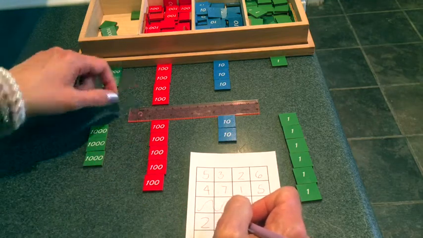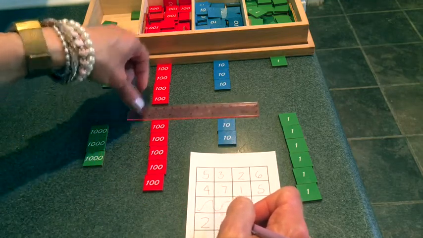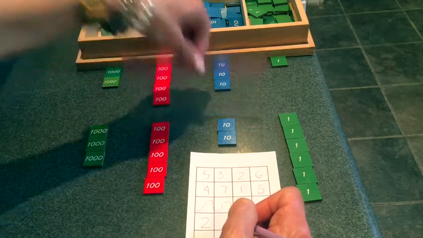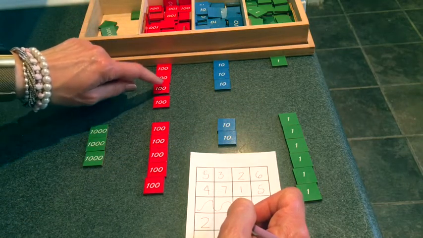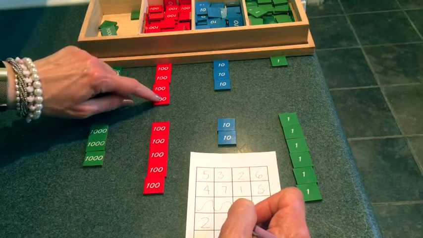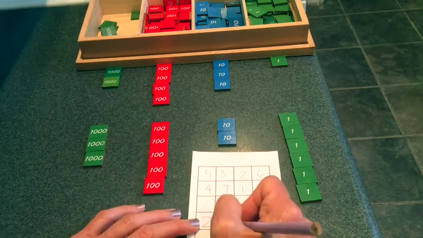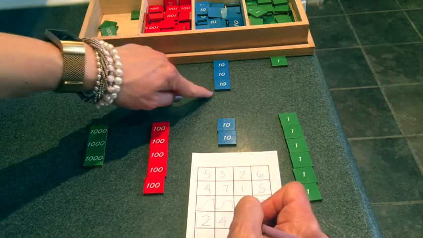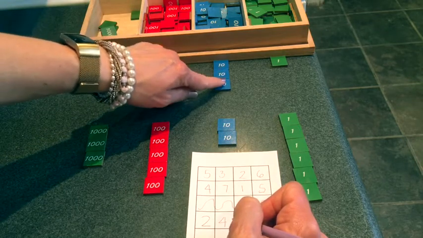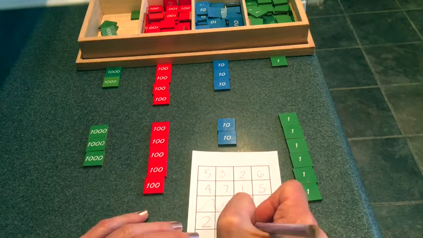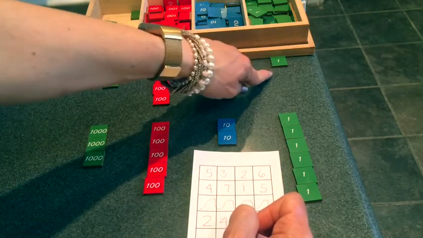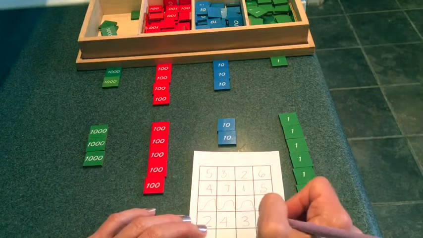Let's see how many hundreds I have. I'll move the ruler out of the way and I'll count the hundreds only in my first number. 1, 2, 3, 4 hundreds. How many tens do I have in my first number? 1, 2, 3. You're right, I have 3 tens. And how many units do I have in my first number? You're right, just 1.